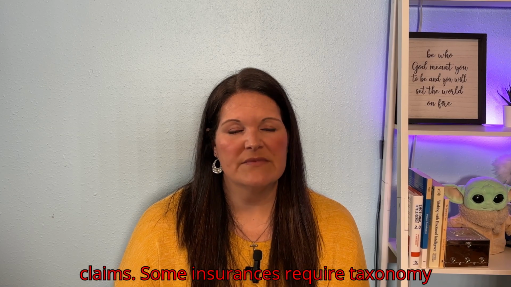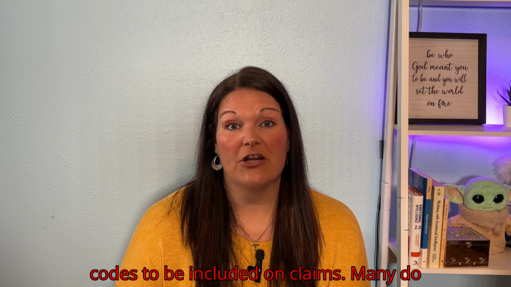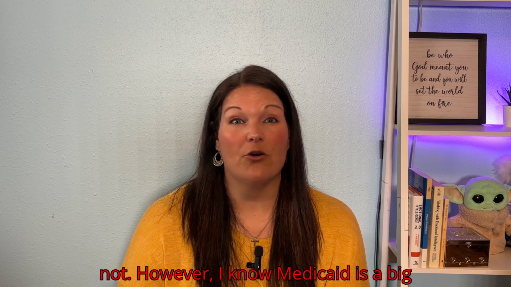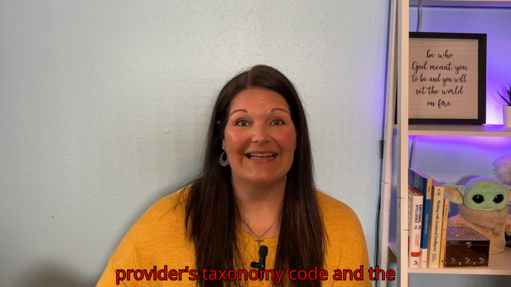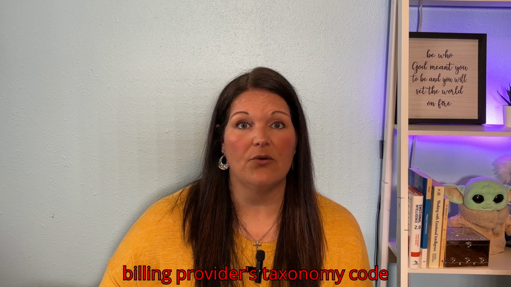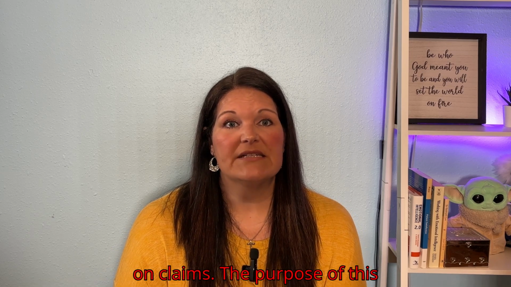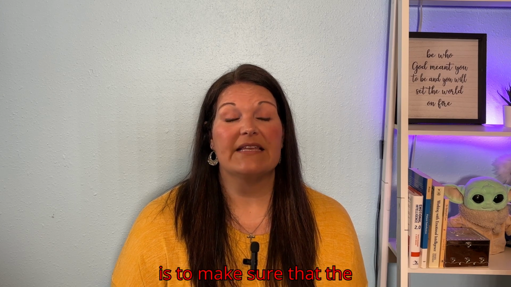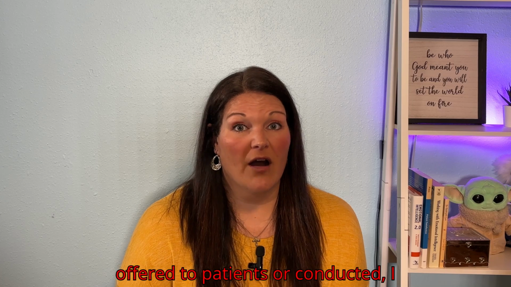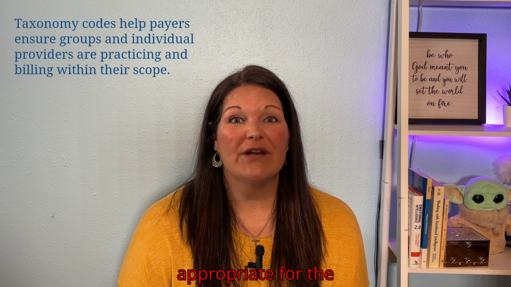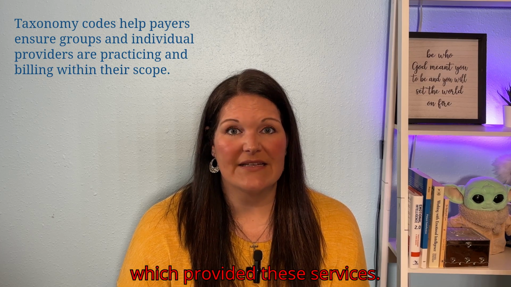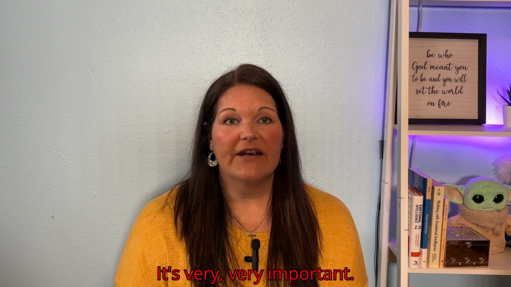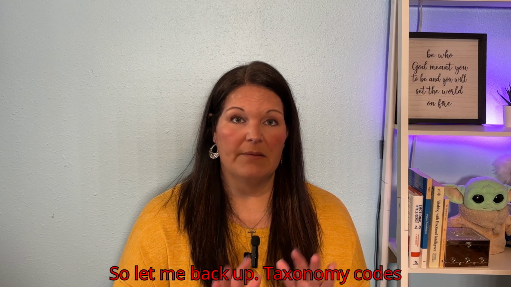It's on some claims. Some insurances require taxonomy codes to be included on claims. Many do not. However, I know Medicaid is a big one that does. You do need to put both the rendering provider's taxonomy code and the billing provider's taxonomy code on claims. The purpose of this is to make sure that the services being billed, and that were offered to patients or conducted, are appropriate for the practice and the provider who provided these services. It's very, very important.